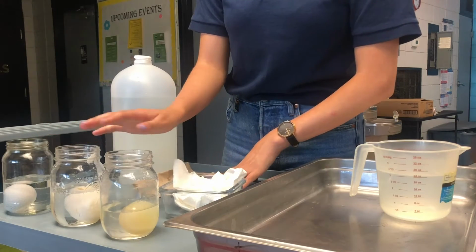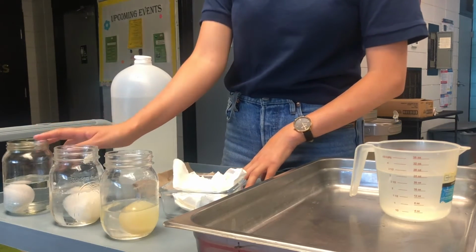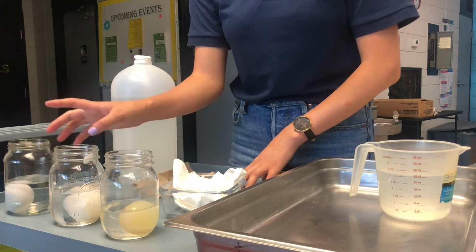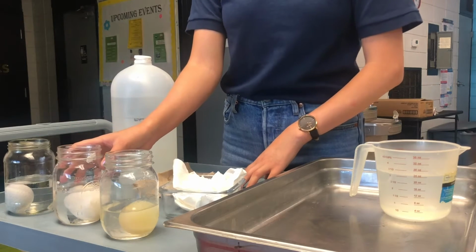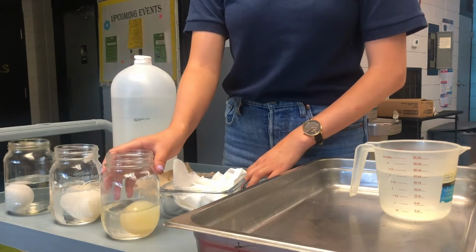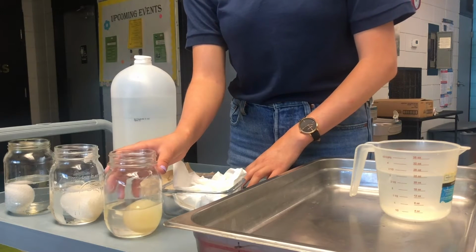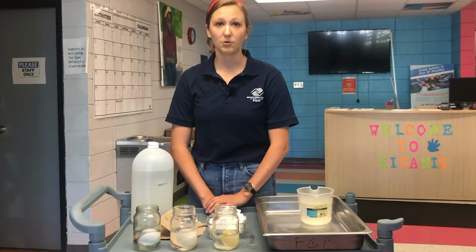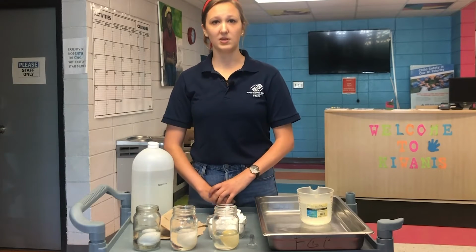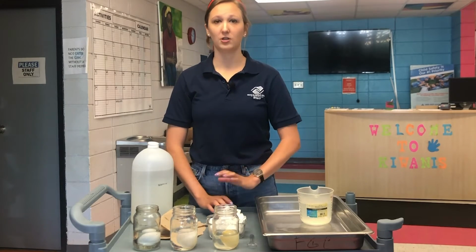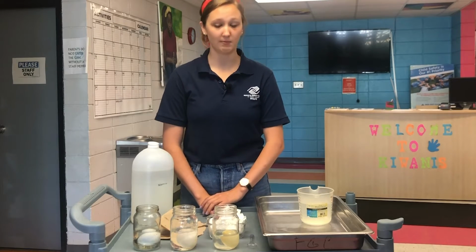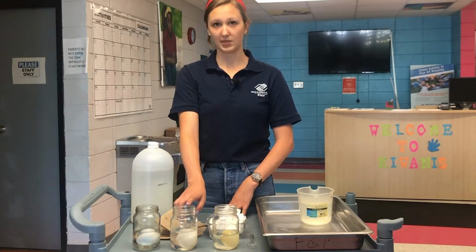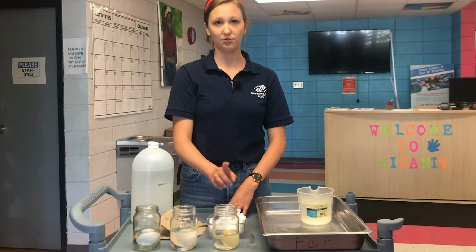And so I did a couple different things. So this egg, obviously I just dropped in here. It's been in here for about a minute. This egg has been in here for about 3 days. And then this egg has been in here for over 2 weeks. So what I did here is that I created a variable. And a variable is anything in an experiment that can be controlled, measured, or changed. My independent variable is time, because I've had this one in here for 1 minute, this one for 3 days, and this one in vinegar for 2 weeks.